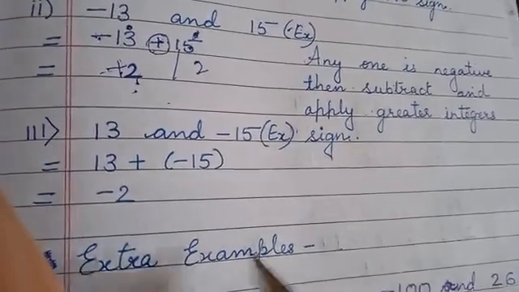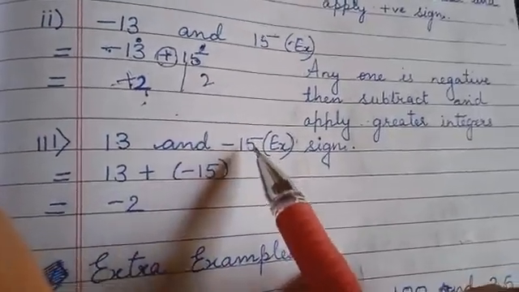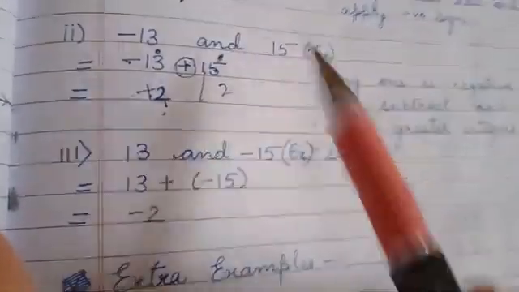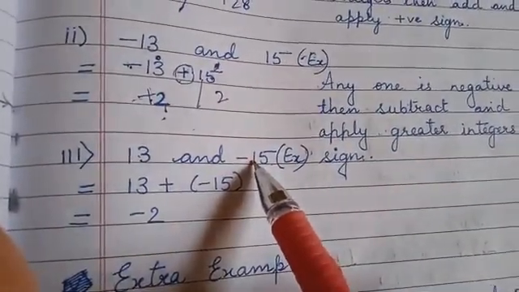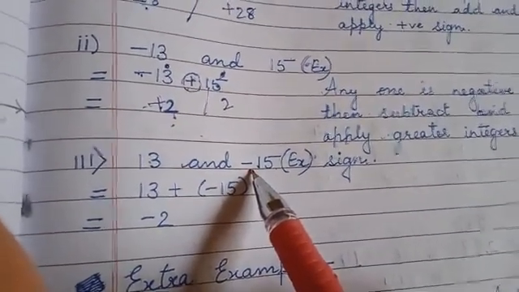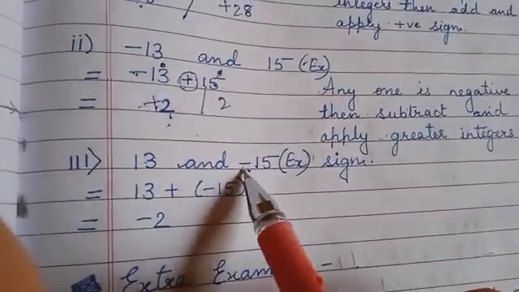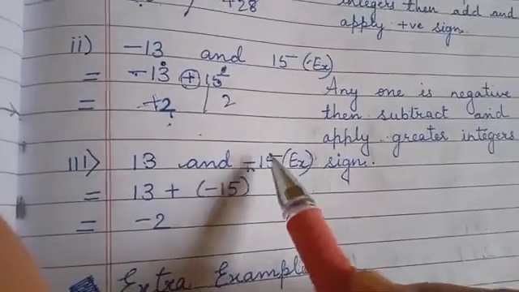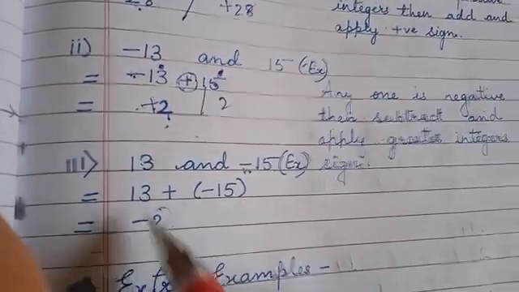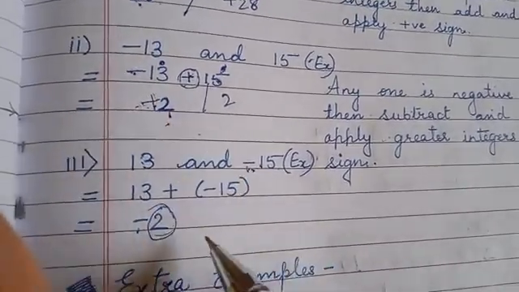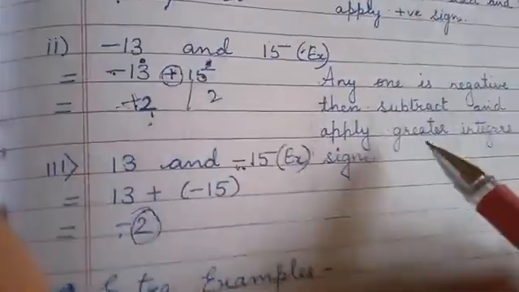Now the second case is also the same thing, 13 and minus 15. I told you it is like this only. Here any one integer is minus. I have told you, if any one integer is minus, you have to subtract. So I have subtracted 13 minus 15, I got 2. But in this case I got minus, here I got plus 2. Why? What is the second step? The second step is to apply the sign of the greater integer.